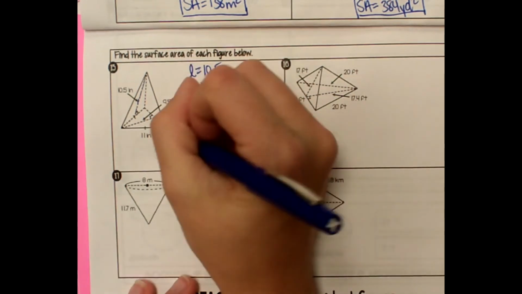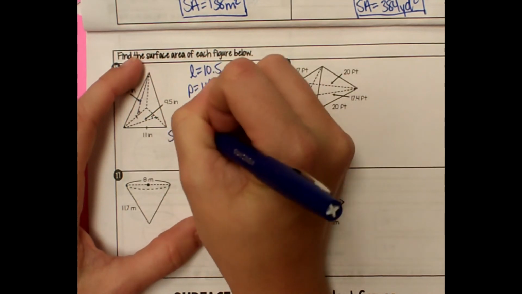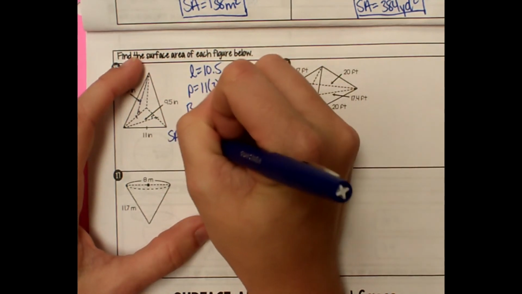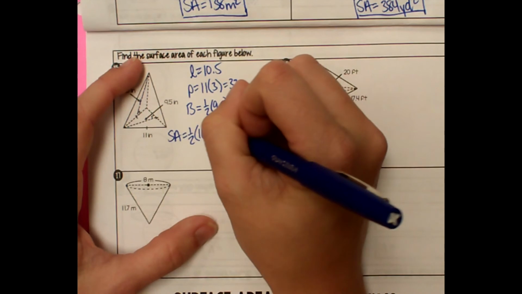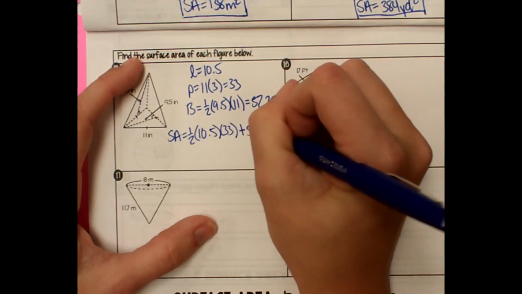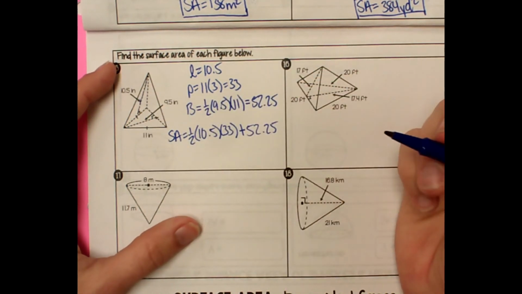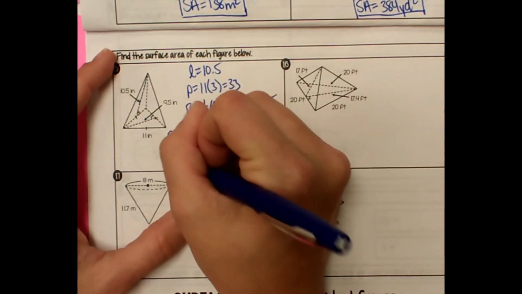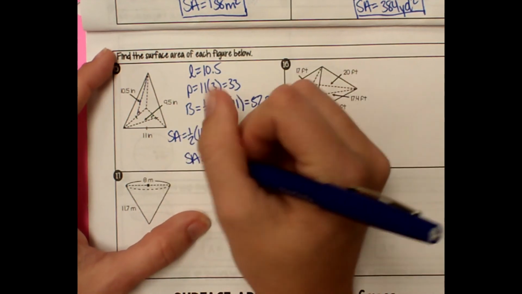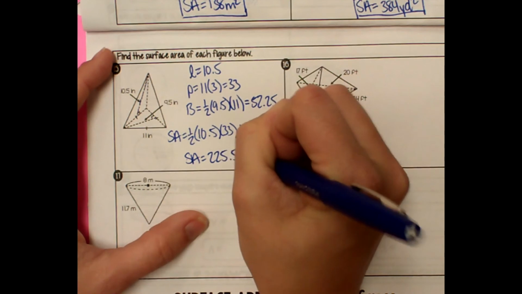So if you substitute it in, your surface area is equal to 1/2 times your slant height, which is 10.5, times the perimeter, which is 33, plus area of the base, 52.25. Sometimes, guys, I know the pictures are going to be confusing. You're just going to have to use your highlighters. So you get that your surface area is 225.5 inches squared.